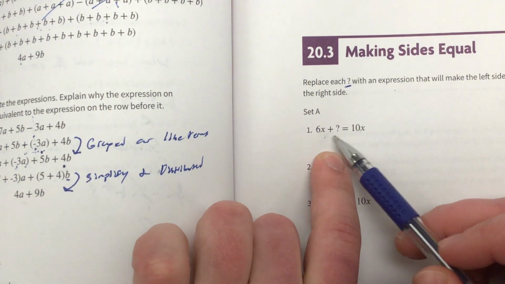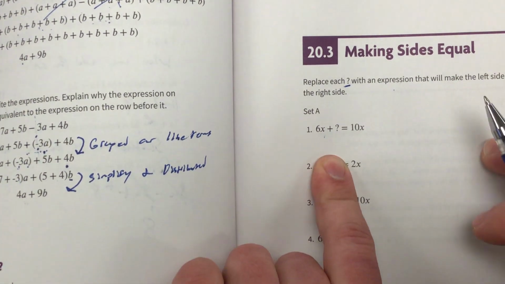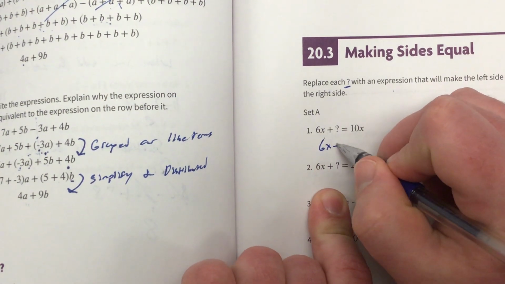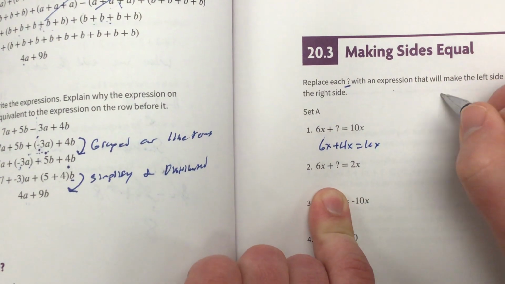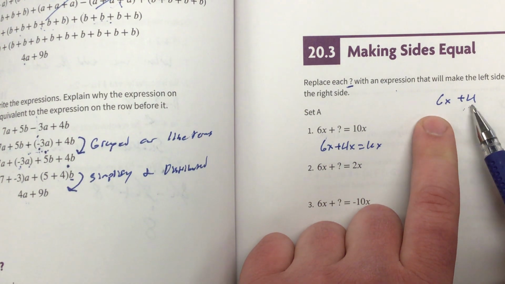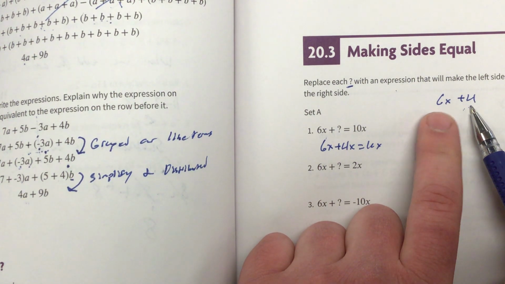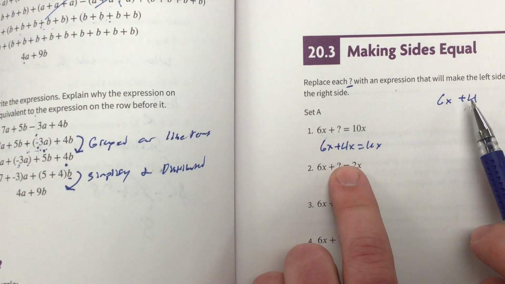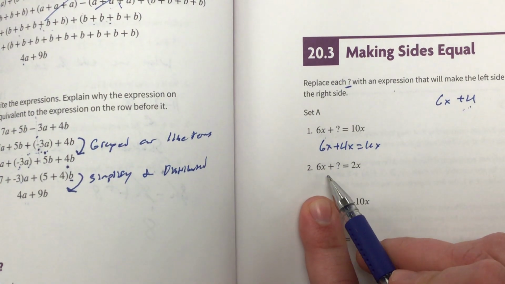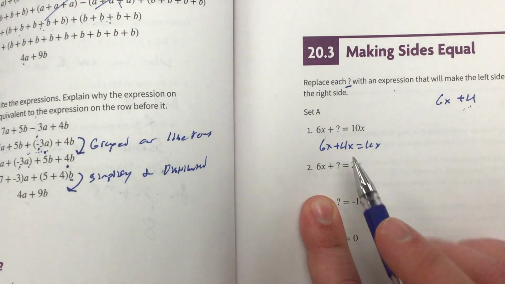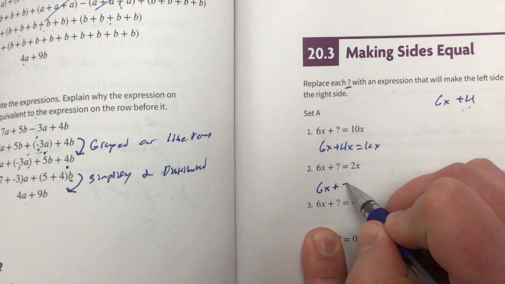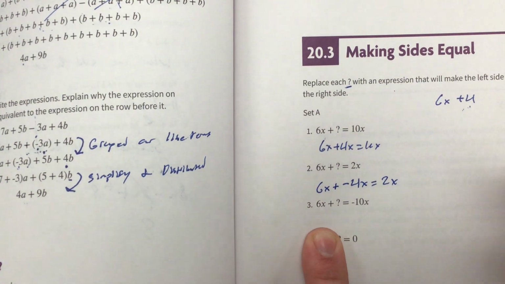So 6x plus what equals 10x? Not just 4. 4x. We have to have that x in there. Would equal 10x, right? Because if we have 6x plus 4, we can't do anything with this. These aren't like terms. We can't combine them. So that's as far as that one can be simplified. But if we have 4x, we can combine those to be 10x. All right? 6x plus what equals 2x now? Brooklyn? Negative 4. 6x plus negative 4x equals 2x.